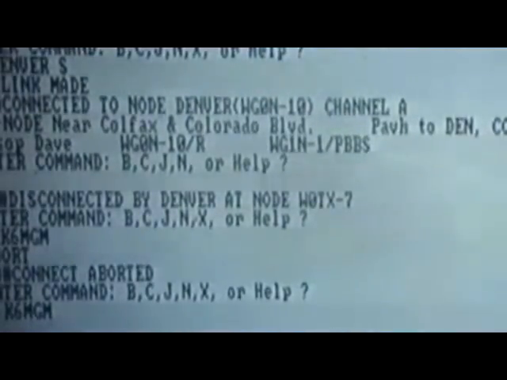Guess what? You broke it. It's broken. Okay, as soon as it's done doing what it's going to do, let's try to connect to DEN, and we'll go through a NetRom.